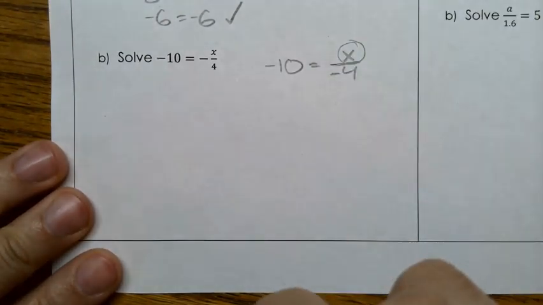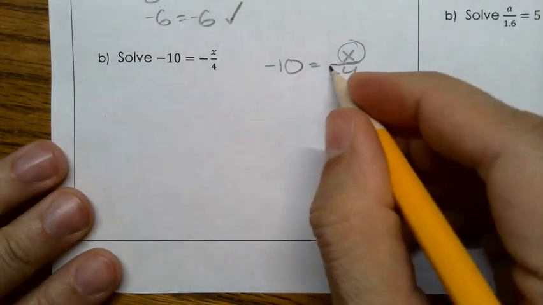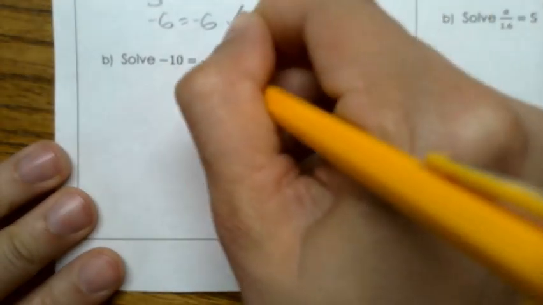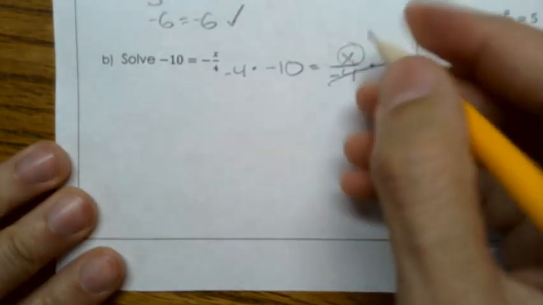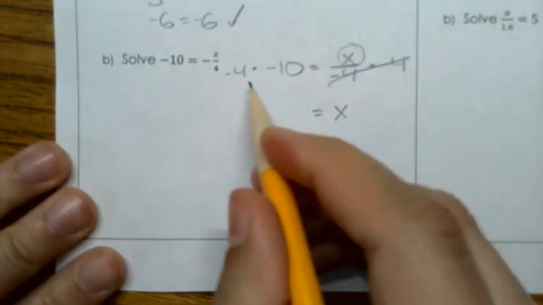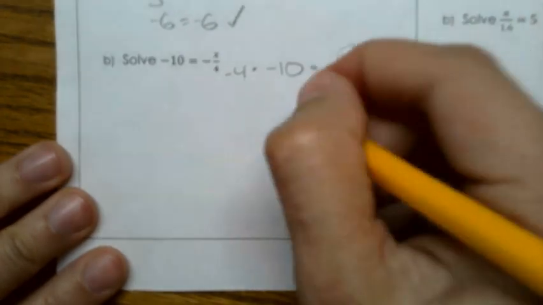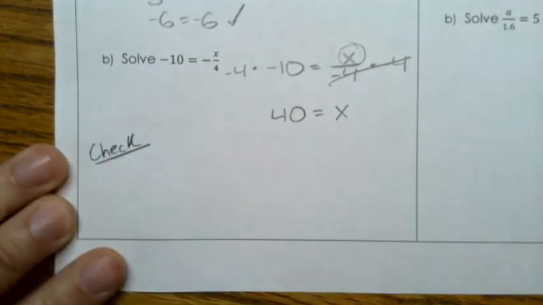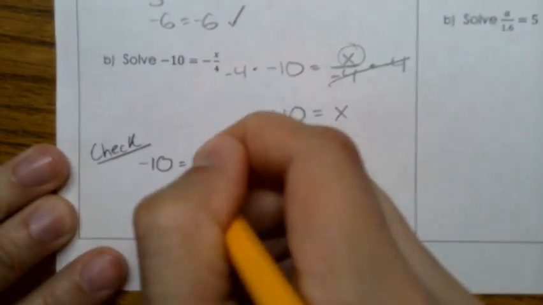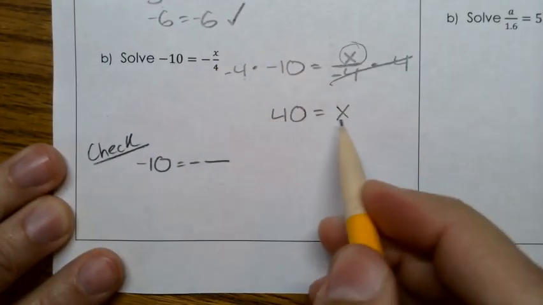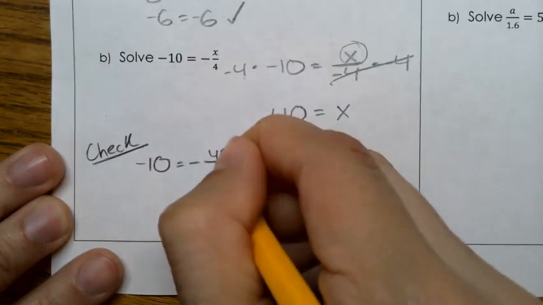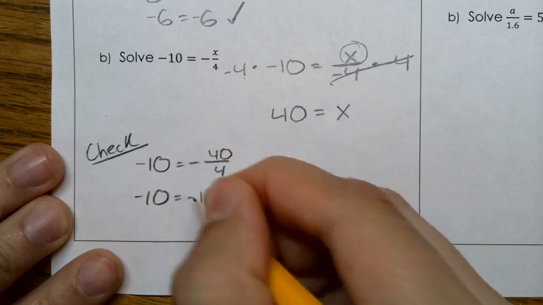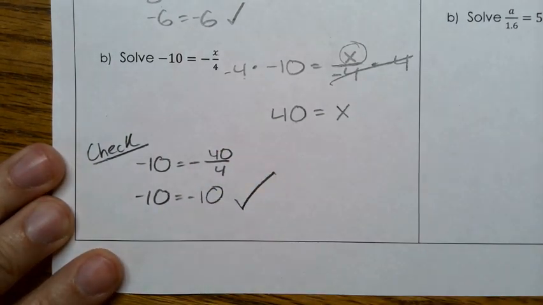So circle my variable. My operation is dividing by -4, so that tells me the inverse operation would be multiplying by -4. So these cancel out. I'm just left with x. And on the left, -4 multiplied by -10 would be +40. Let's go ahead and check that. So -10 equals negative x over 4. I'm going to write in my answer, 40 divided by 4. Well, 40 divided by 4 is 10. Bring down that negative. Yep, -10 equals -10.